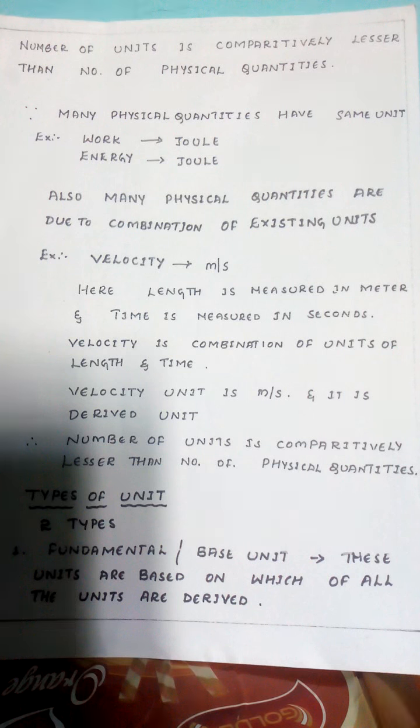Coming to types of units, we have two types of units. One is fundamental units or base units. Another one is derived units. First, we can discuss fundamental units. These are the units based on which all the units are derived. These are the fundamental things to derive other things.